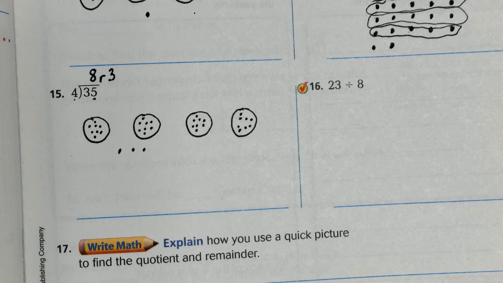Because remember, I can use the opposite to check. So I can check addition with subtraction or subtraction with addition. I can also check division with multiplication.